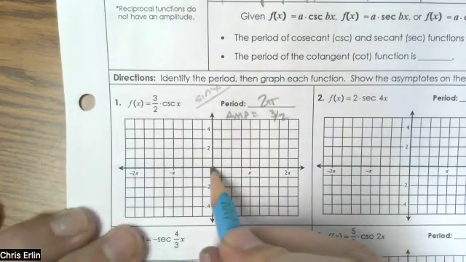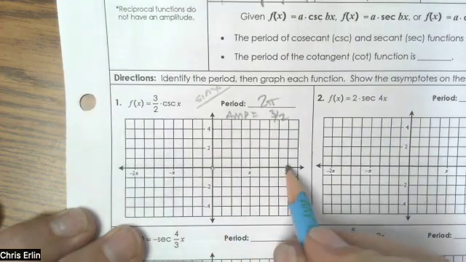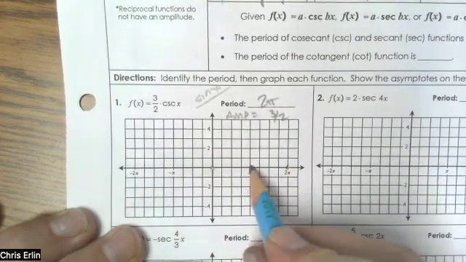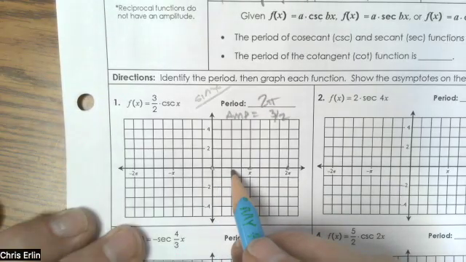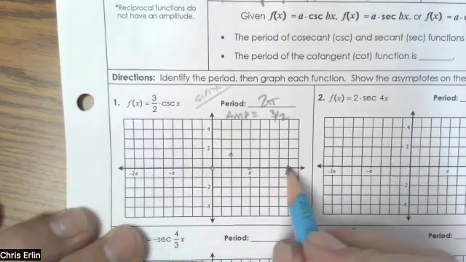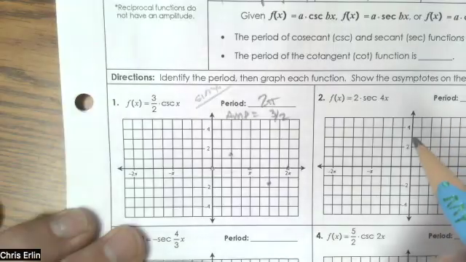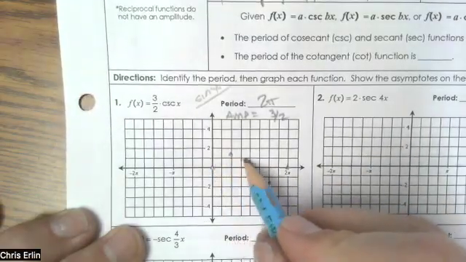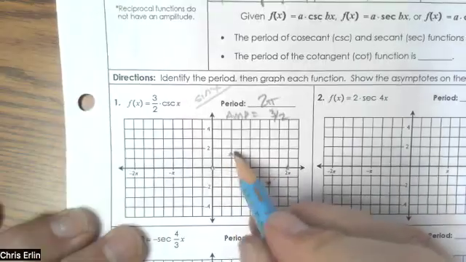I start at 0, 0. Sine starts at 0. After 2 pi, it's at 0. At pi, it's at 0. Halfway between these two, it's going to be at its maximum, which is 3/2. Halfway between pi and 2 pi, it's going to be at a minimum, which is -3/2. So I don't even need to connect these things. I don't need this swoopy part of my sine. I just need these 5 points.